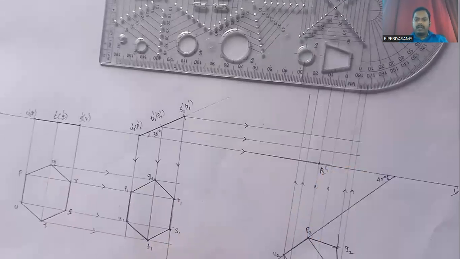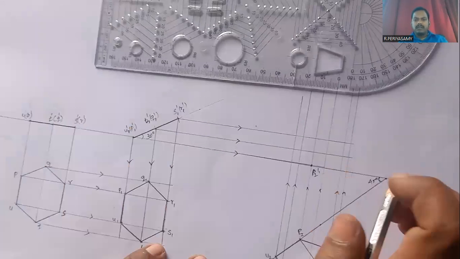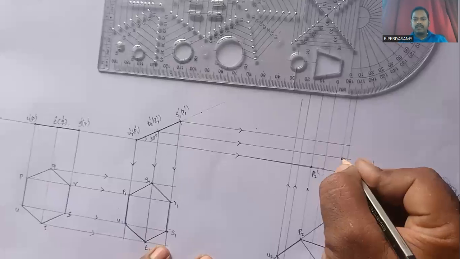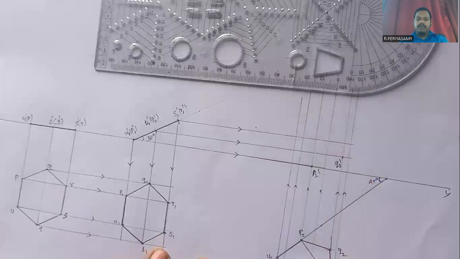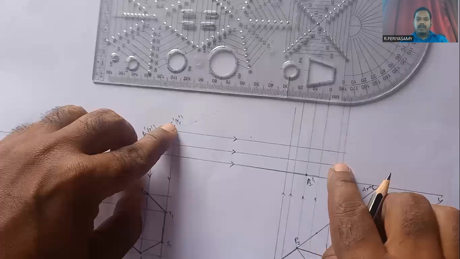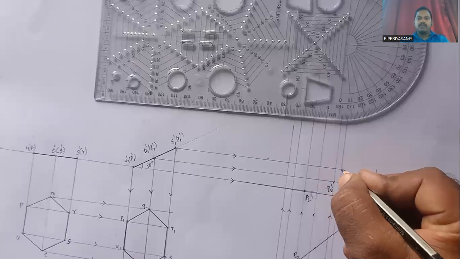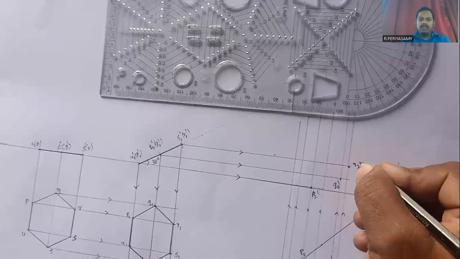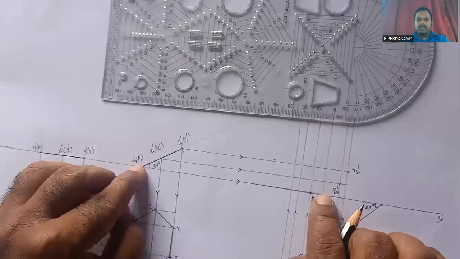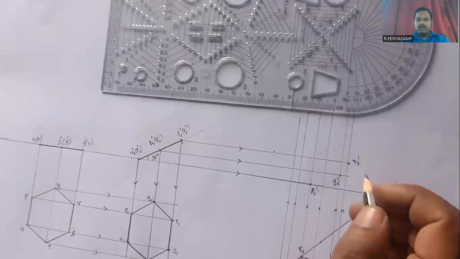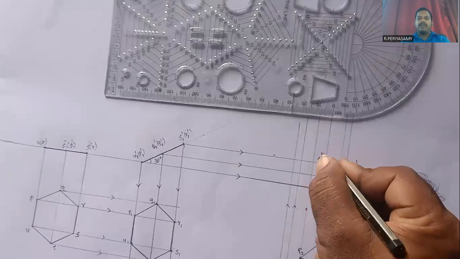Next, here the Q2 line and here the Q1 dash line: these two lines meet here. This point is denoted as Q2 dash. Next, the R2 line and the R1 dash line meet here. This point is denoted as R2 dash. Next, the S2 line is here and the S1 dash line is there. These two lines meet here. This point is denoted as S2 dash.